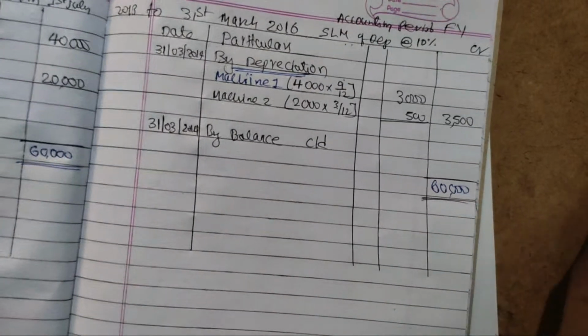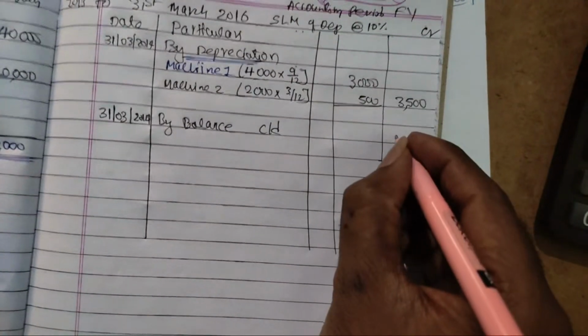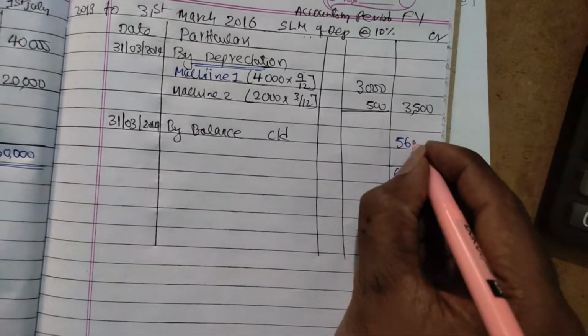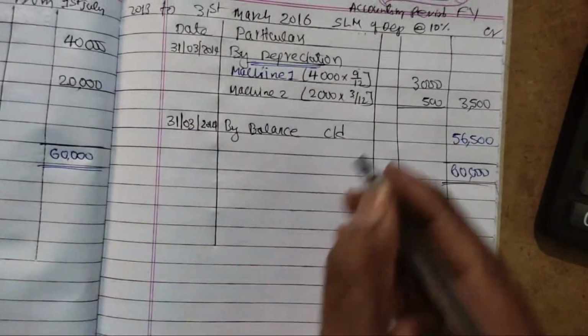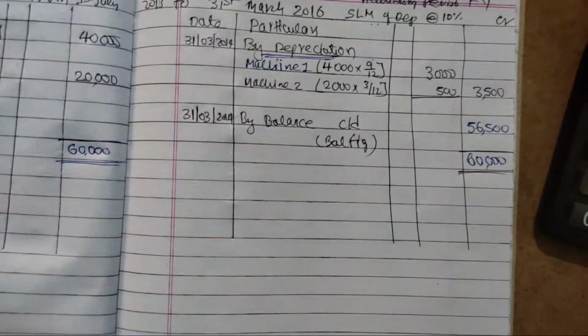From 60,000 deduct 3,500. 60,000 minus 3,500, so how much is it? Balance 56,500. Okay, this is your balancing figure, right?